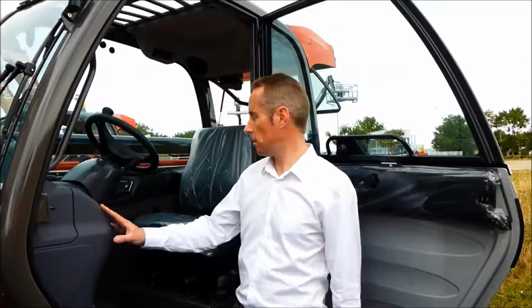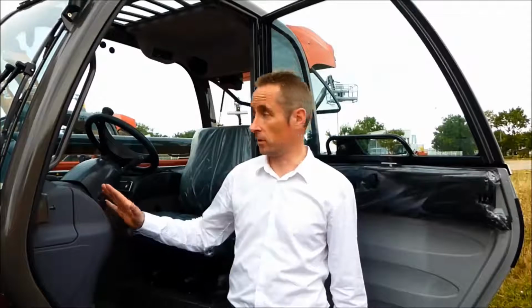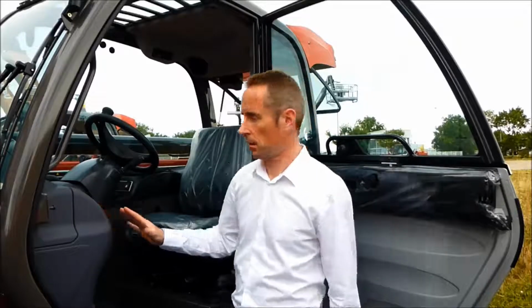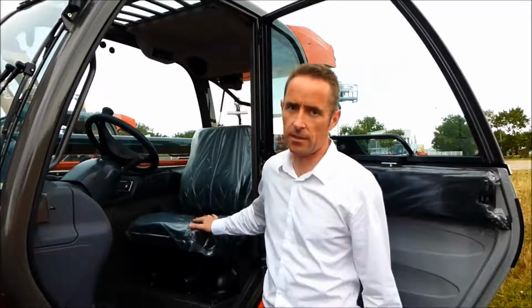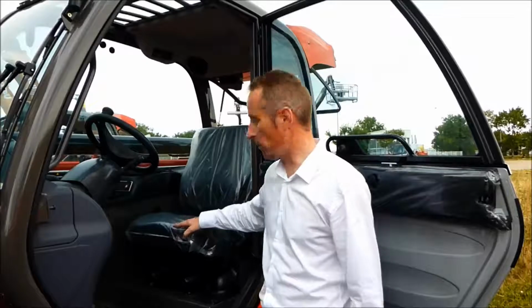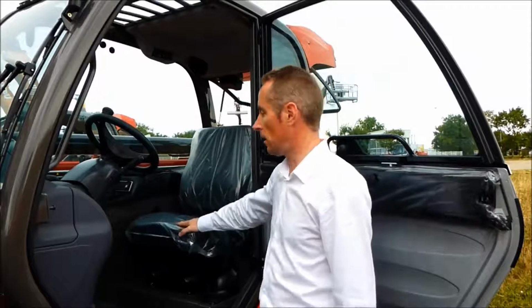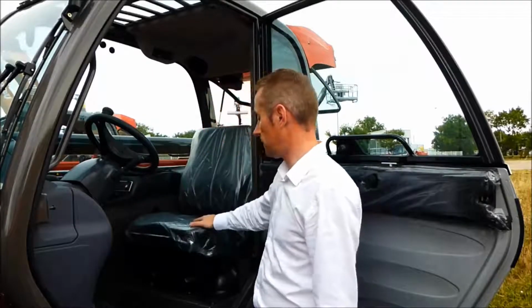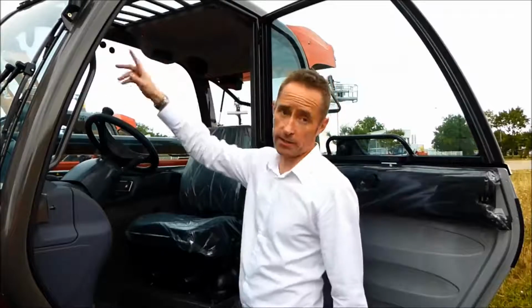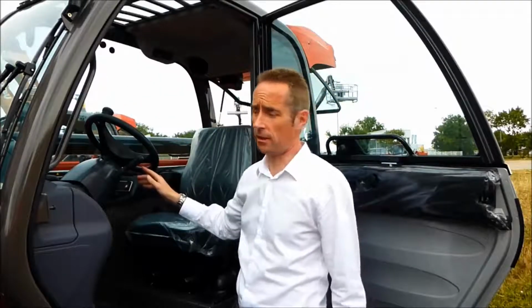So here on the MT 932 construction telescopic, we'll just have a look at the differences between the cab finish between the construction version and the agricultural version. As a general rule, the construction version is a bit more basic. So here, for example, we've got a seat which is a plastic finish on a sprung system. There's no radio as standard, and there's no sun blinds on the windscreens as standard either.